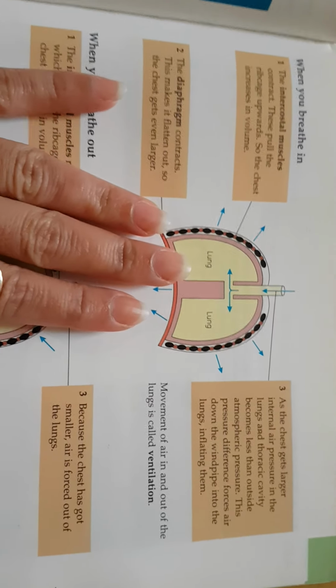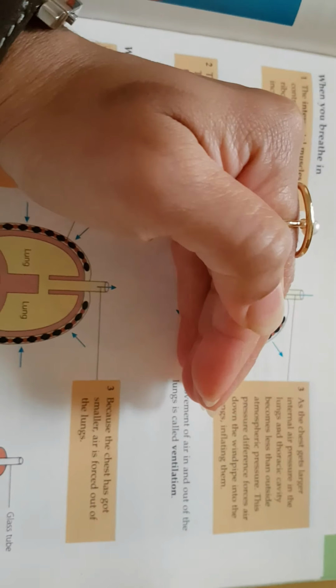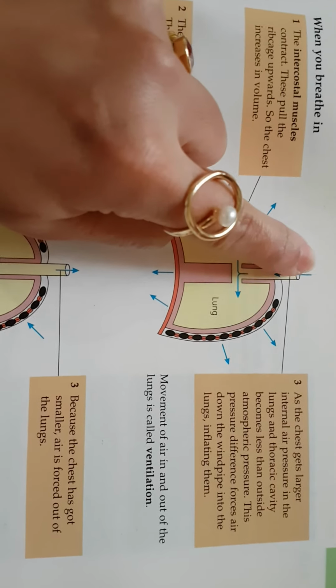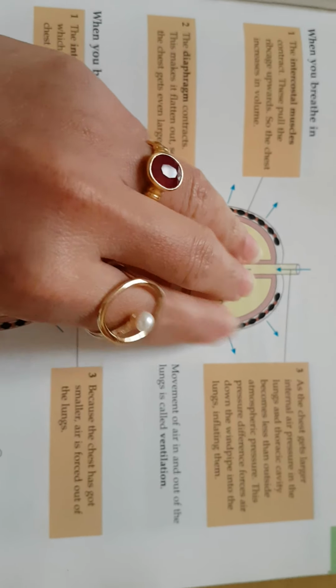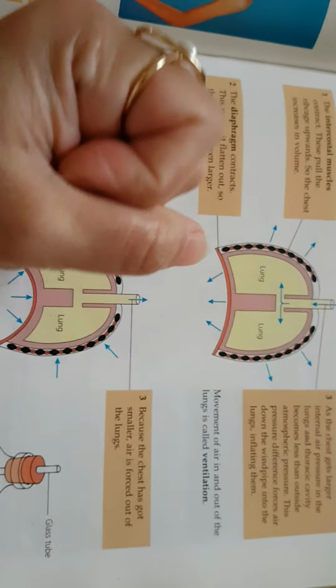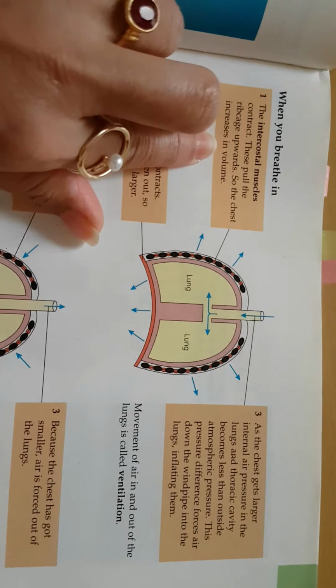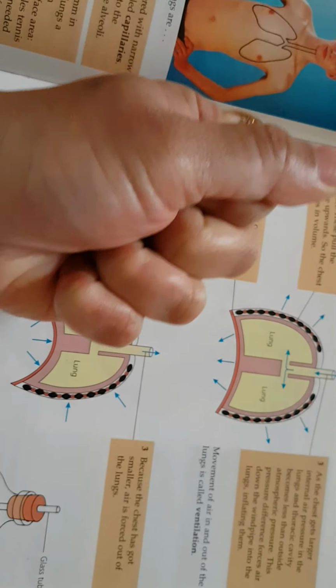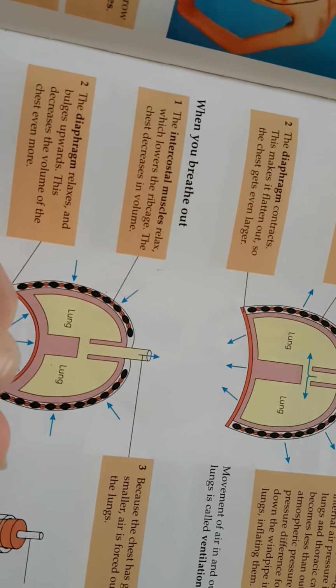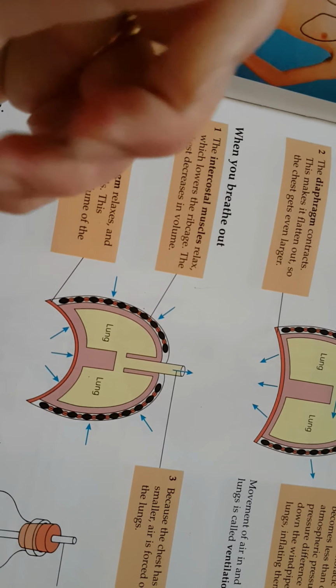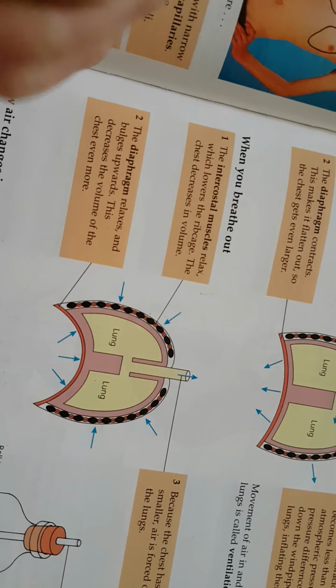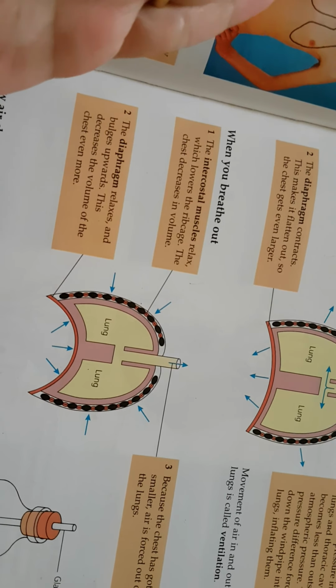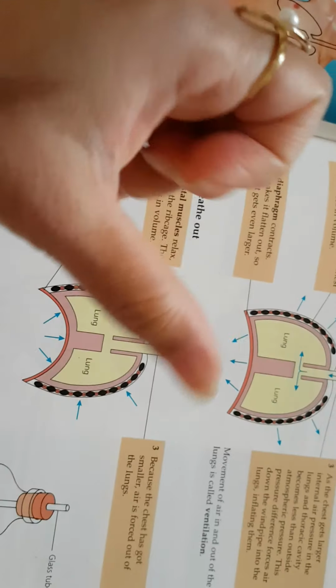So basically what happens is, when the diaphragm is going down, air can come in because your lungs are expanding. Here, when you say contract, it means contracting like this, and the other one is liberated or released. This movement of your lungs is constantly happening.